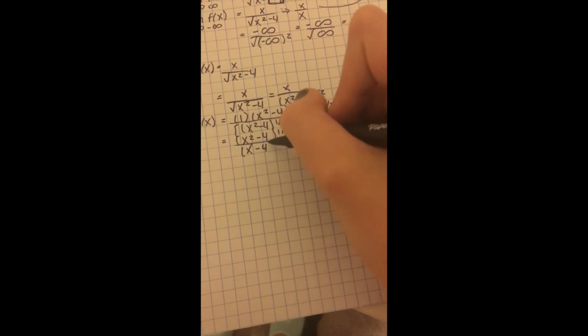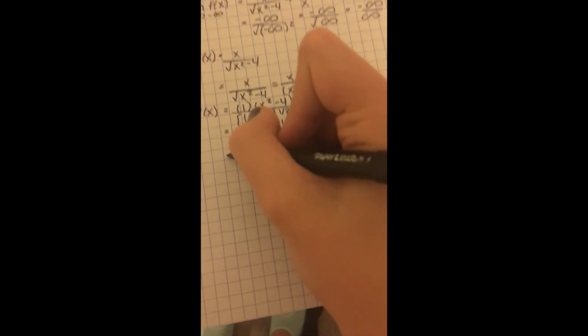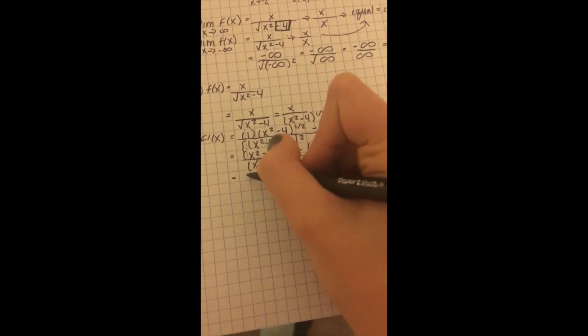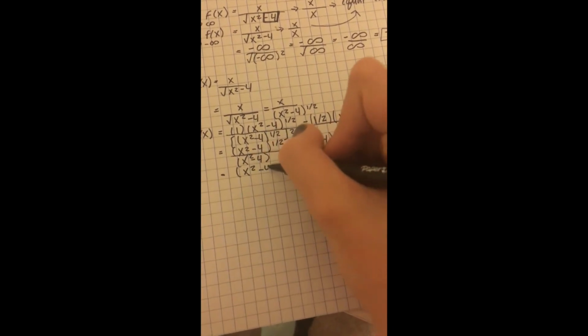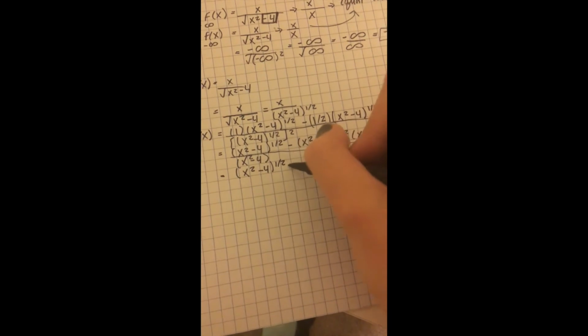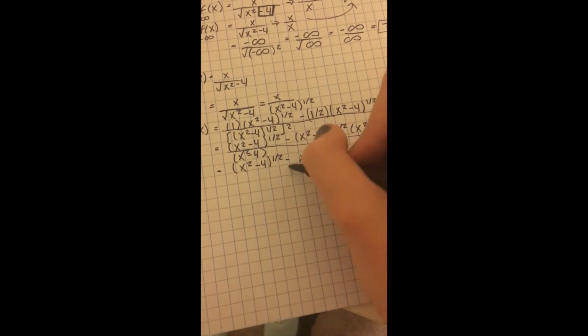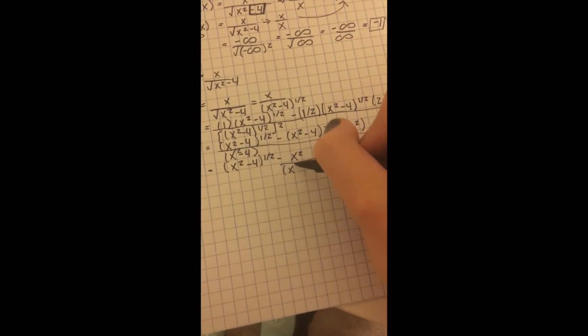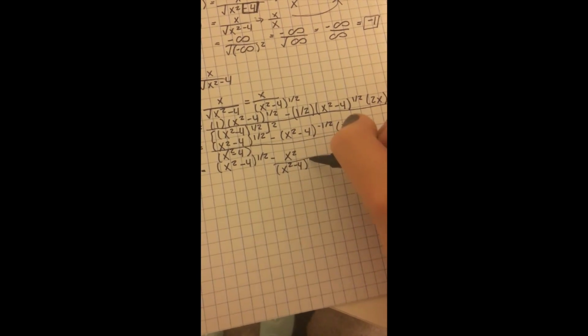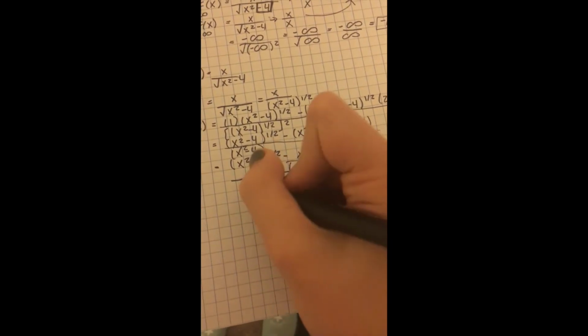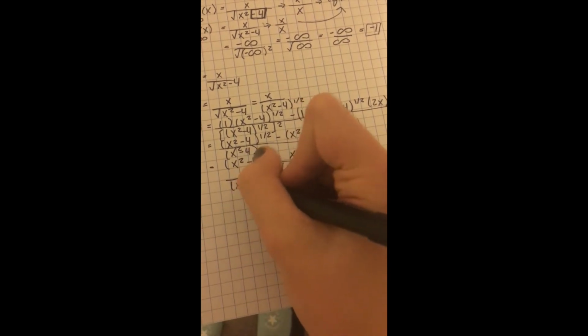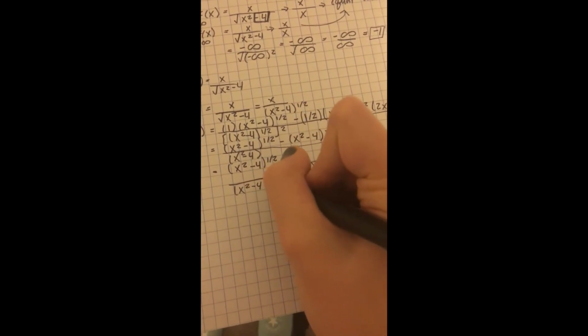And also clean up the bottom. So instead of x squared minus 4 to the power of 1/2 squared, just leave that as x squared minus 4. Since there cannot be any term to the power of a negative exponent in the numerator, we then throw that down to the denominator.